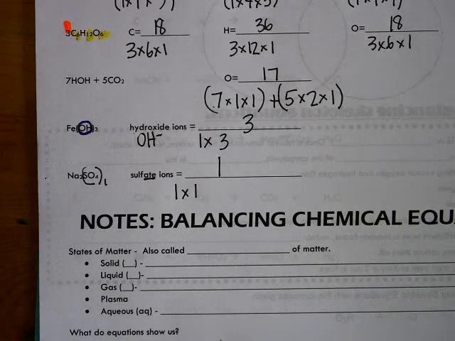And you can balance by looking at elements, or you can actually balance by looking at different chunks as long as they're the same. Okay, we're going to do a whole lot more practice on this tomorrow in class. So come in ready for some questions, and we're going to be doing some more practice and then working on polyatomic ions.